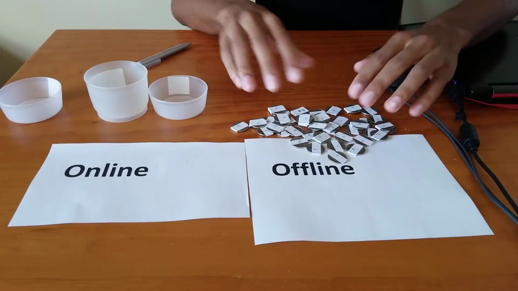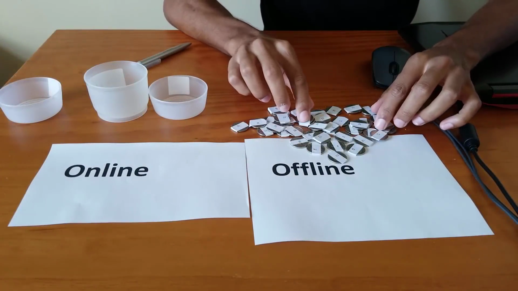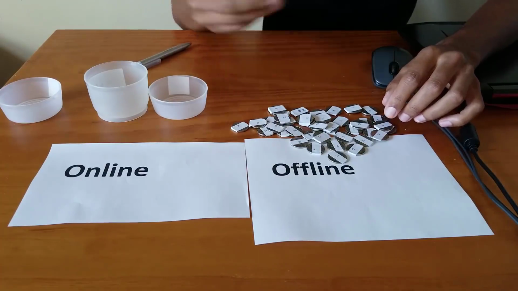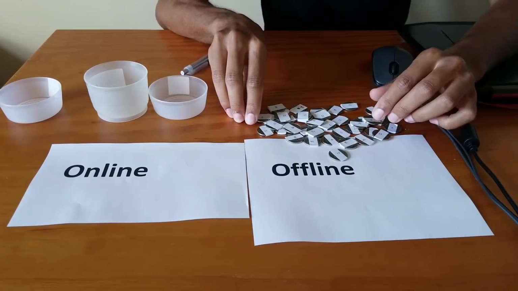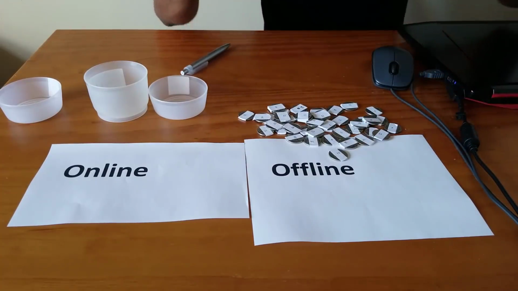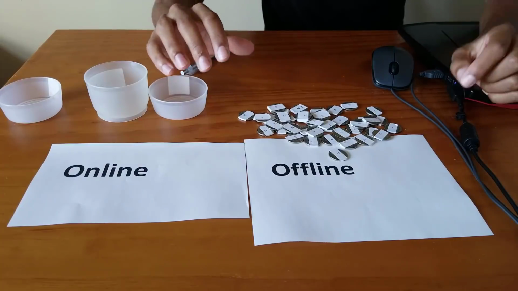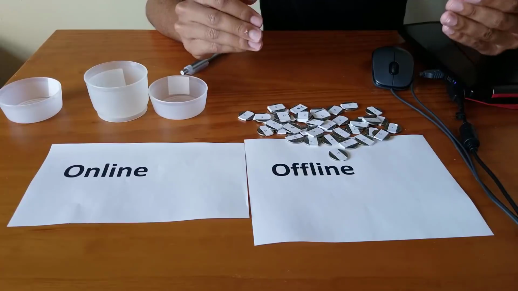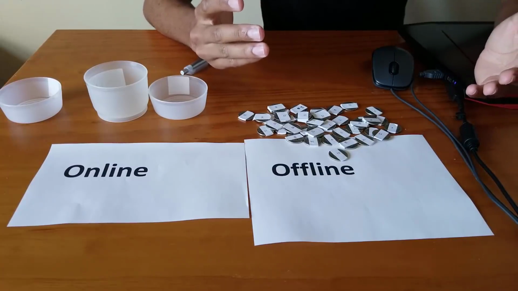Welcome back, everyone. So I labeled each of these nickels with the numbers 1 through 40. There are 40 nickels, so each one represents an ADA. And what I'm going to do is show you exactly the concept behind what staking is like within the Cardano ecosystem, and why it's necessary for staking pools to exist.